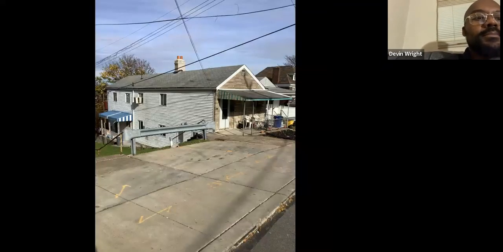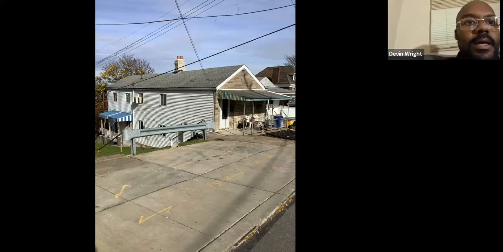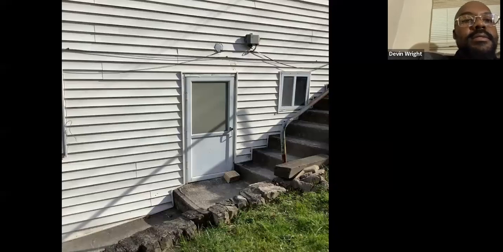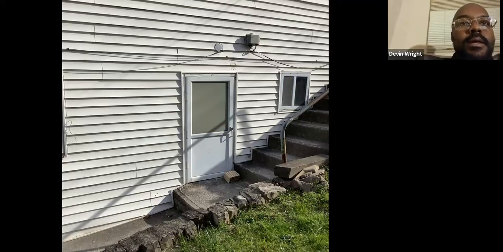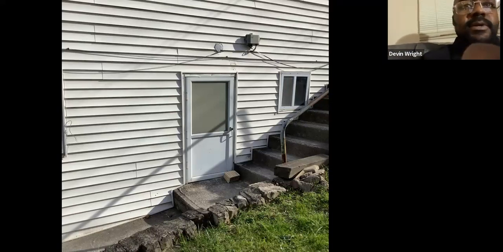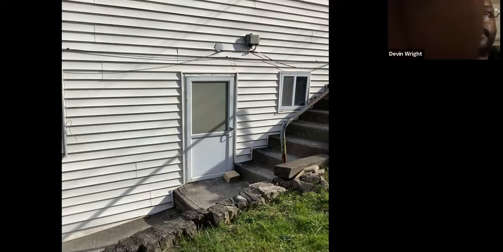It's kind of dark, but that's the downstairs entrance to the second apartment. This is a wide shot, so you can see the first entrance, and then you see the second entrance down below. And I don't know if this will help, but this is a picture of the back door to the top apartment, and this is the second exit to the downstairs apartment. So those are the pictures that I wanted to show you guys on that.